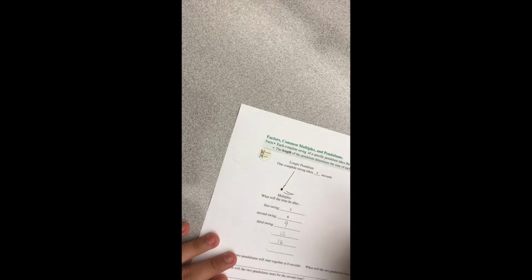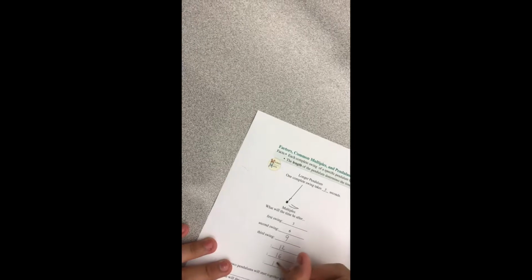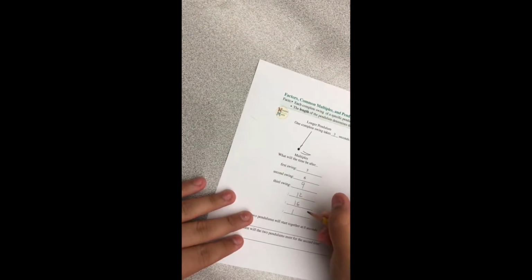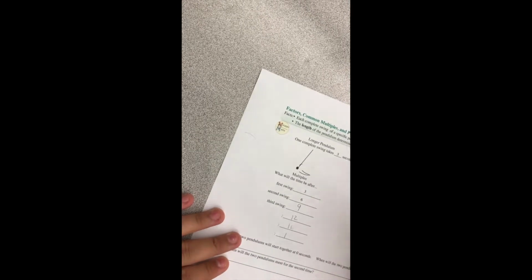Okay, does everybody have the swings of the 3 pendulum? Should have 3, 6, 9, 12, and then what's that next number? 15. Good. And then 18. What's the next one? 18. Good. 18 seconds. Nice. All right.